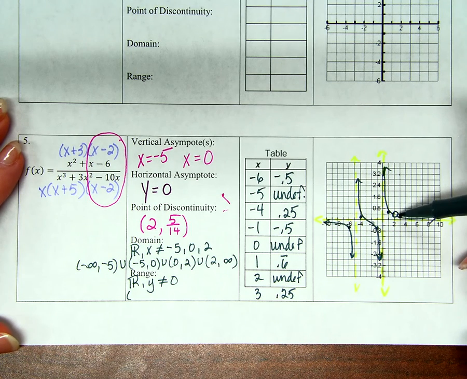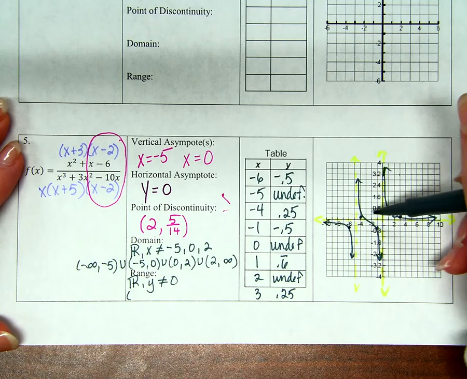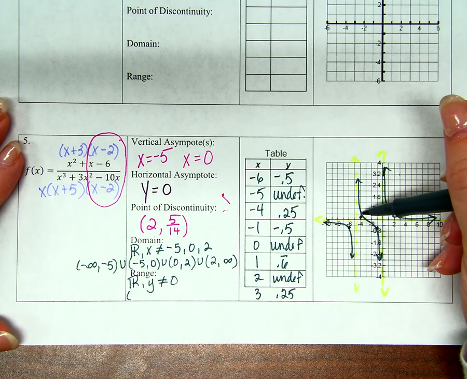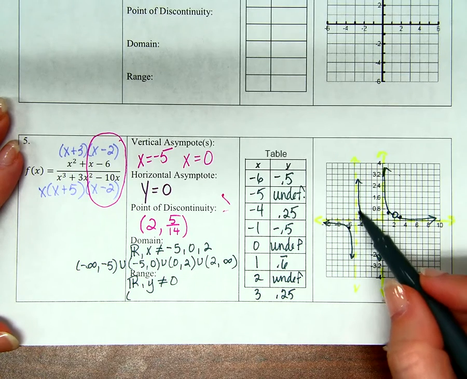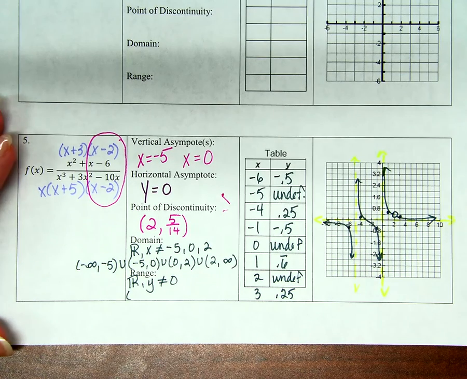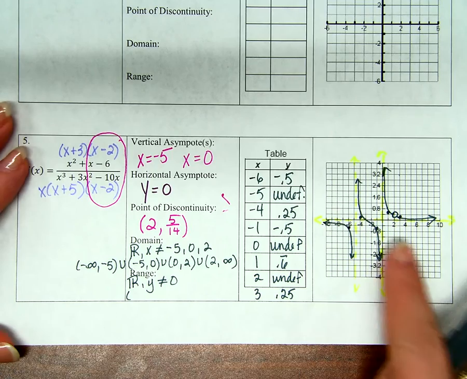Well, here's the thing. Is y allowed to be 5 over 14? What about right here? It's just that one tiny dot. It's allowed to be 5 over 14 right here. So it's still part of the range, isn't it? Okay. It just can't be it right there.